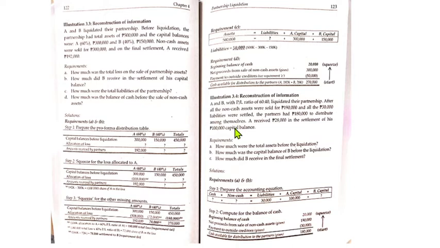Ang alam mong mga data if you will be using the accounting equation, yung assets is equal to liabilities plus capital, ang alam mong data is yung total asset, hindi mo pa alam kasi walang binigay na data related to carrying amount. Yung liabilities, meron bang binigay? Meron. Yung 30,000 na liabilities. Then sa capital, may data ka ba related to capital? The partners had 100 to distribute, AC. Yes, pero partial lang. Yung kay A lang ang meron ka. Yung beginning balance ni A, 100,000.